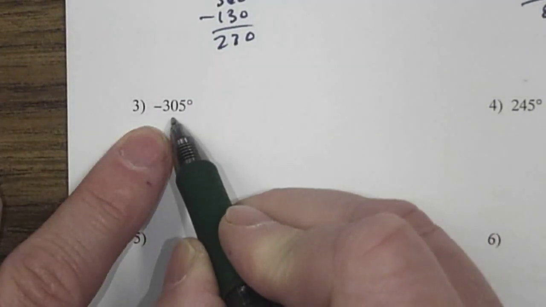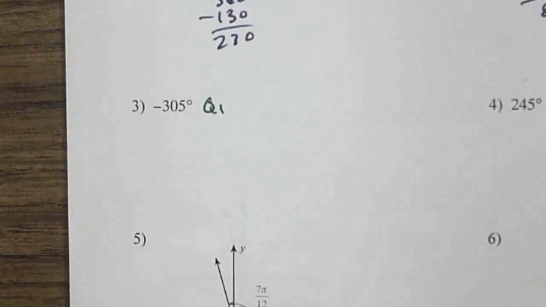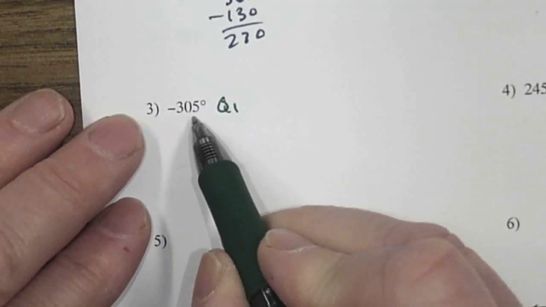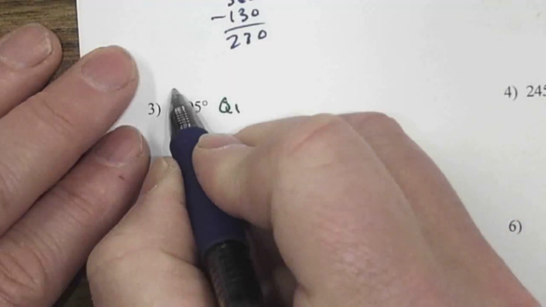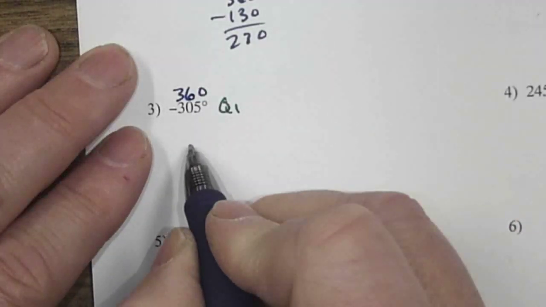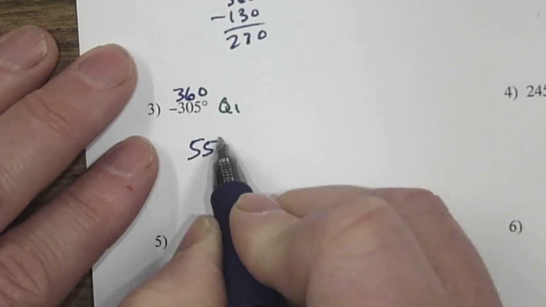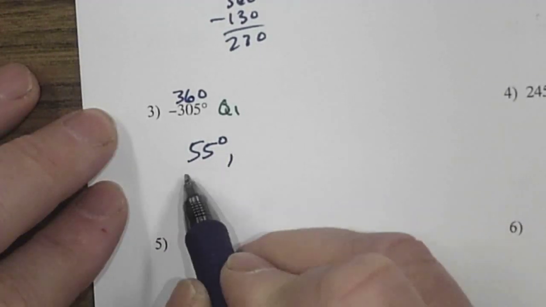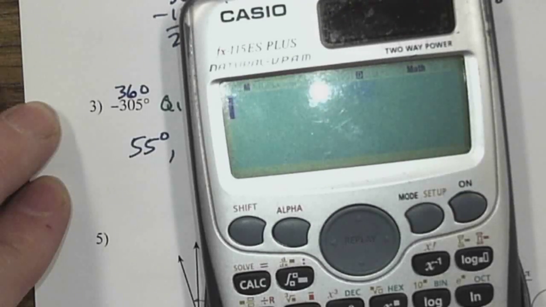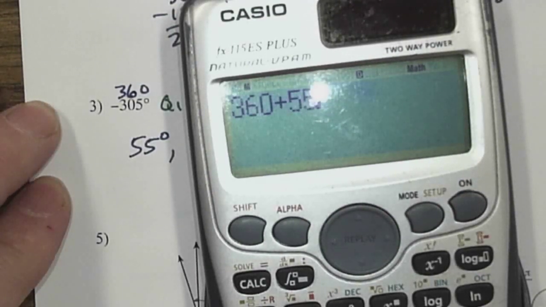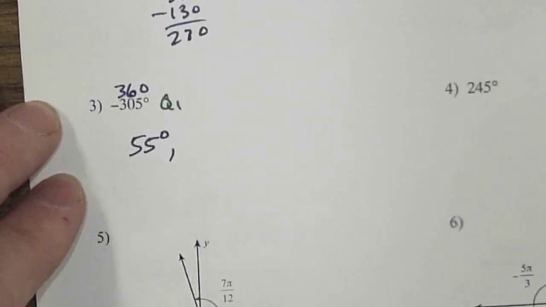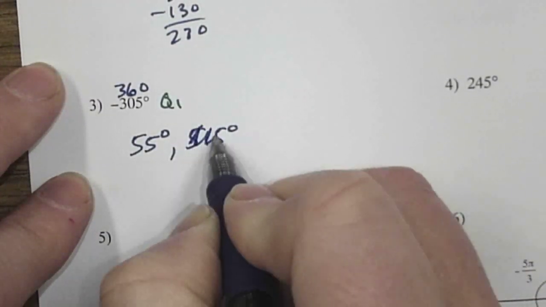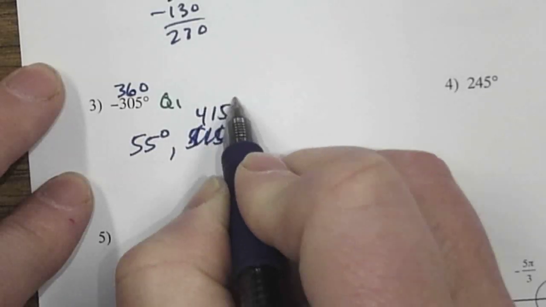Where will negative 305 end up? Quadrant 1, because it goes the negative direction. It goes all the way around this way. It's a little short of 360, so 360 minus that will give us 55. And so the positive side will be 55. Let's add 360 to 55, go a full circle. We get 415, my second one. Oh, I wrote 515, that's just weird. 415.